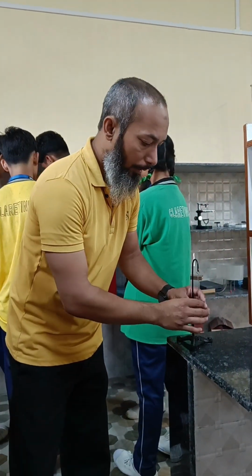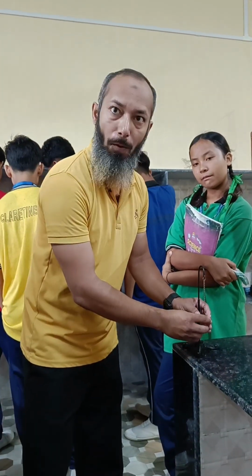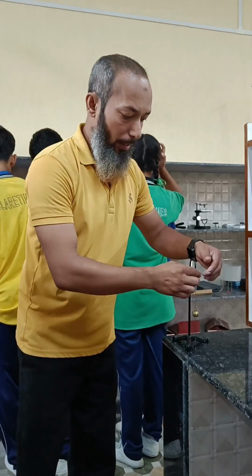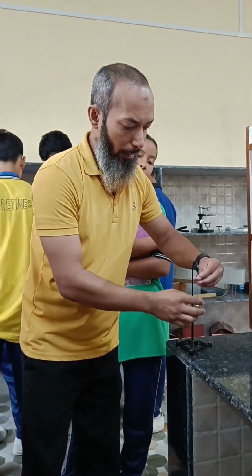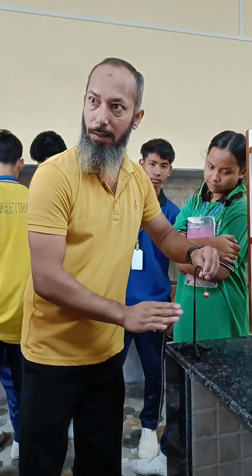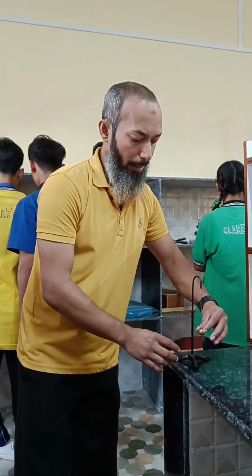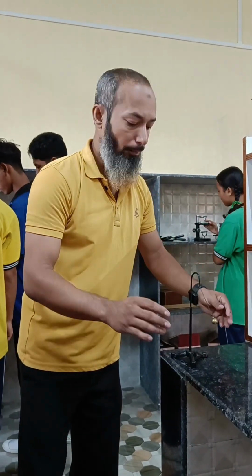Now here, the oscillation of the pendulum doesn't depend on the mass of the ball. If the length increases, then the oscillation will become slower. When the length of the string increases, the oscillation speed will decrease. If you reduce the length, then it will oscillate very fast. If you increase the length, the time period increases. Now it becomes slower. Clear now?